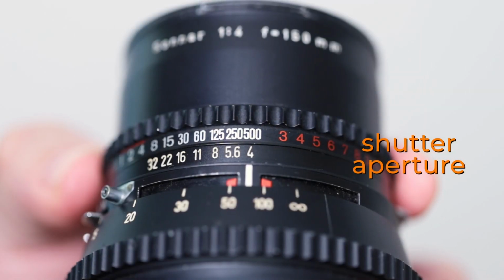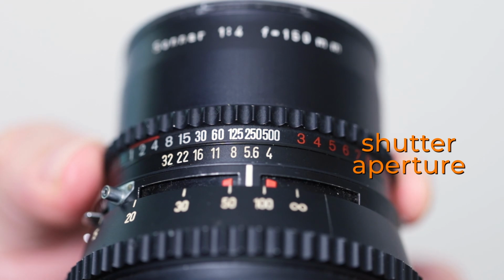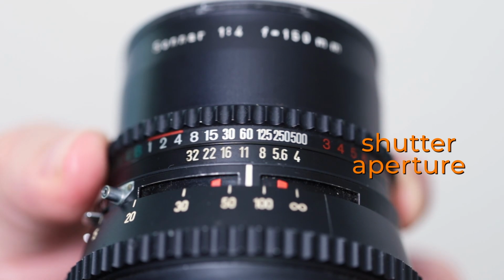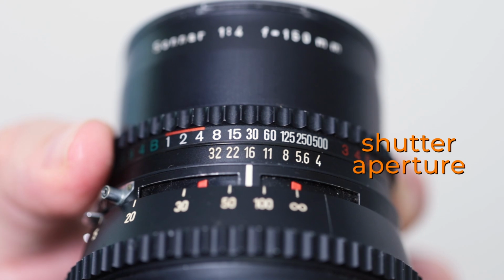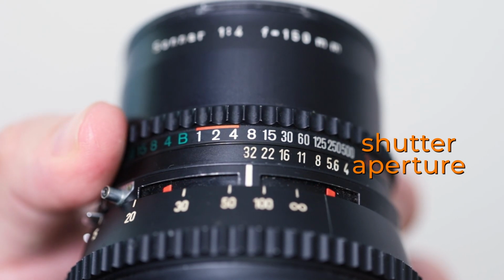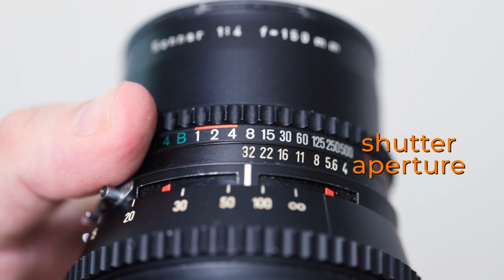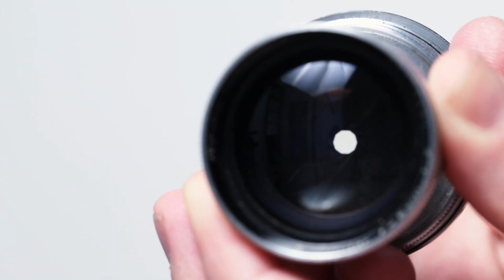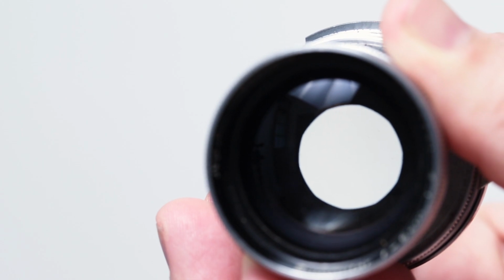Once you have an exposure you like, you can keep it constant by trading stops of shutter speed and aperture. This is the concept of reciprocity, and we can learn to keep things simple from those old film cameras where settings could only be changed in full stops. For every shutter speed increase, we have to open the aperture to compensate.